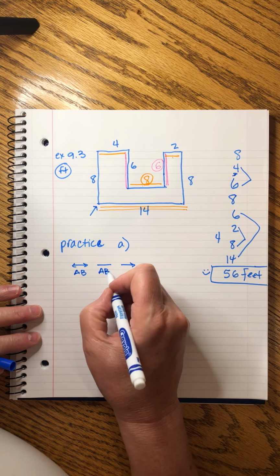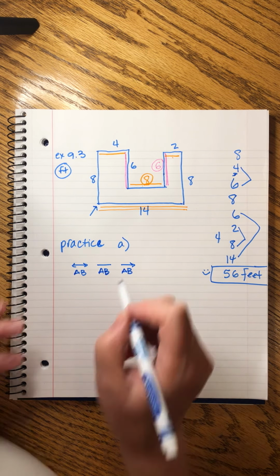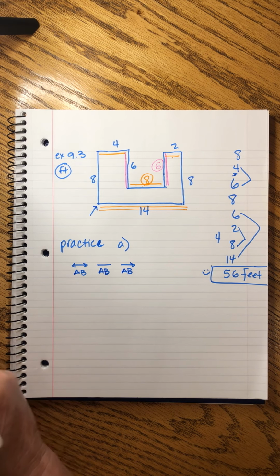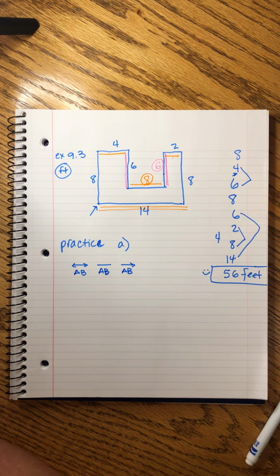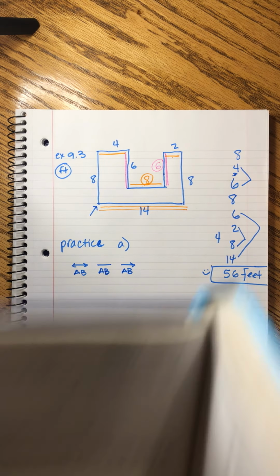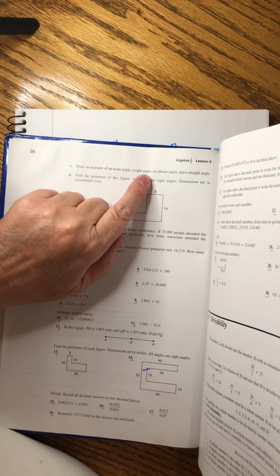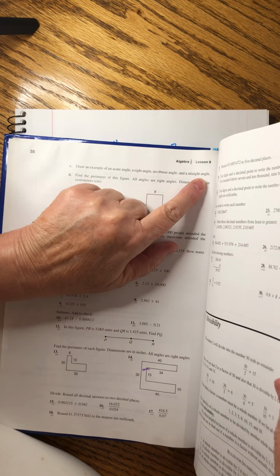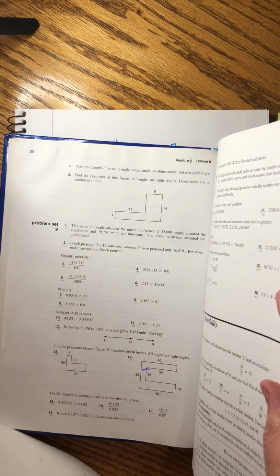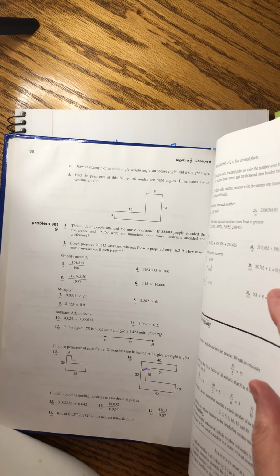And the sign for a ray would be like that. Okay? And let me just see if there are any on the other page. Yes. Draw an example of an acute angle, a right angle, an obtuse angle, and a straight angle. And we did that. It's in your notes. You're good to go.